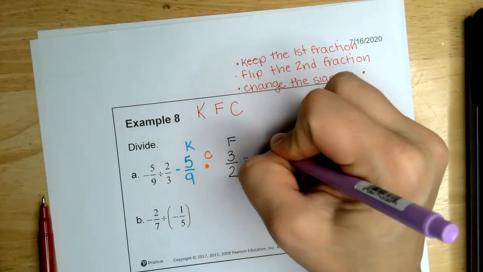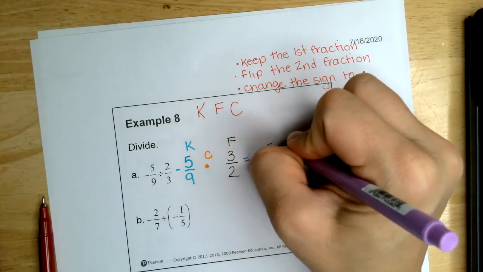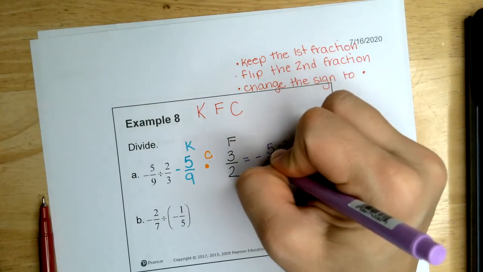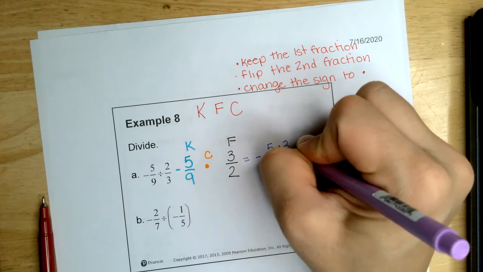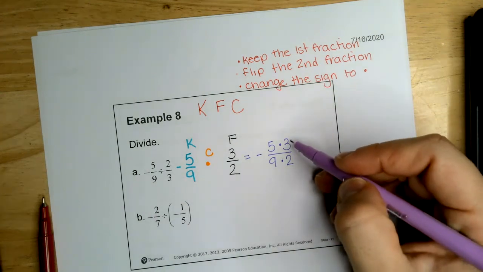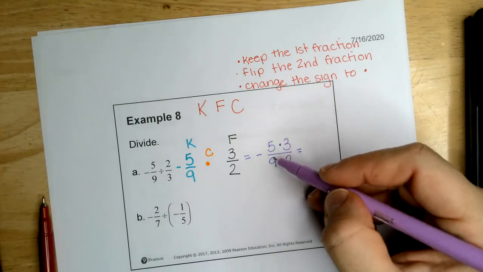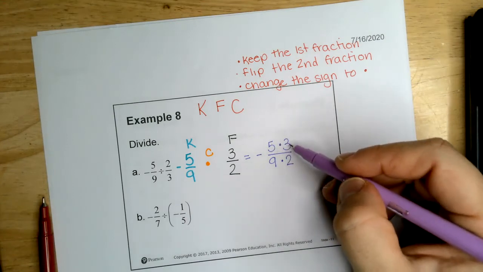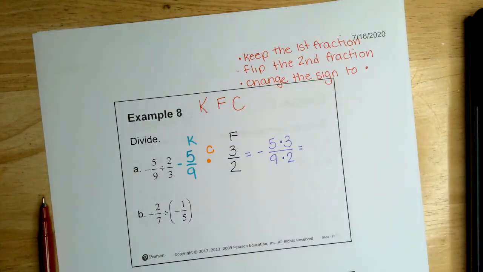So now it's negative 5 times 3 on the top, 9 times 2 on the bottom. Okay. And if you want to, you can right now try to simplify. So can I divide any of this on top by the bottom?